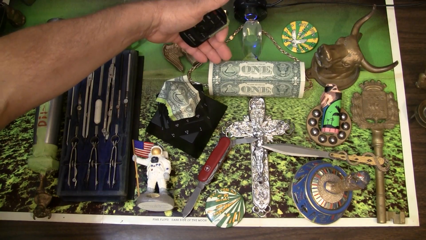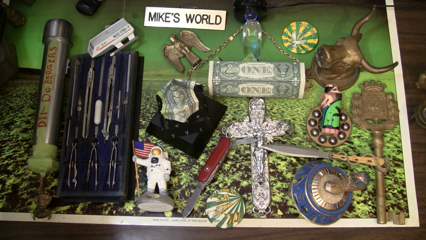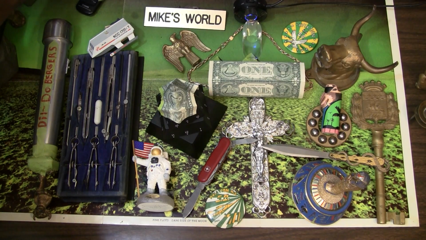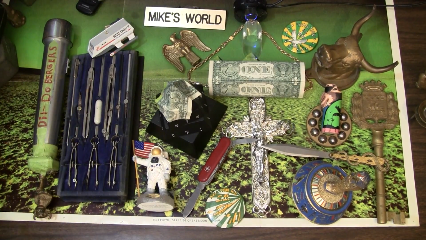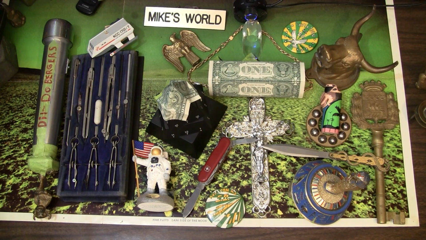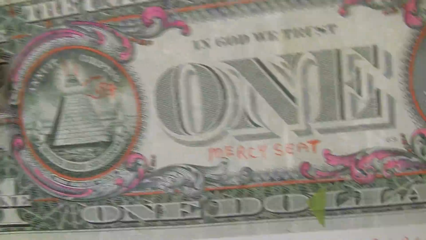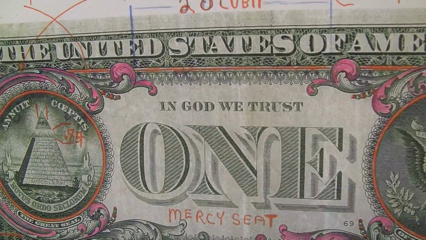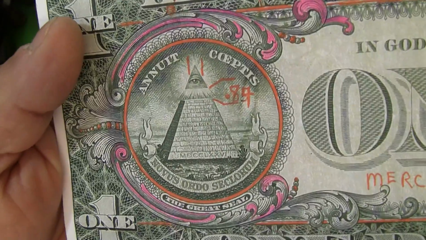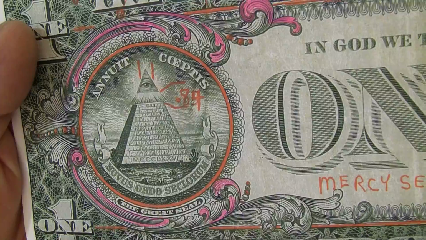The pyramid is on the $1 bill because the pyramid represents a timeline of the beginning of the $1 bill. Now, when you say, what does that mean? Well, the pyramid predates Christ, who is the number one. Let's say Christ represents one God. The pyramid predates it because it's before that. Why does the pyramid predate Christ?